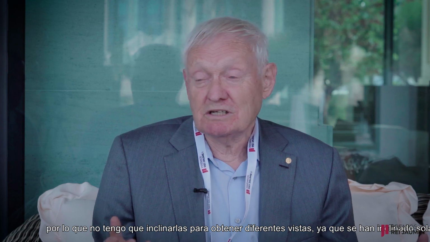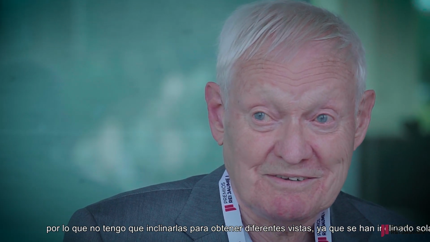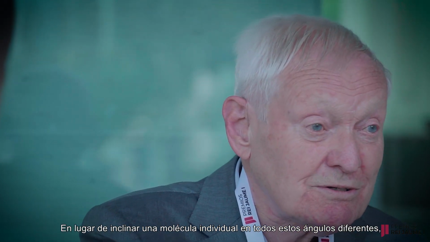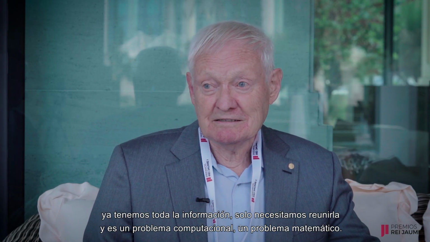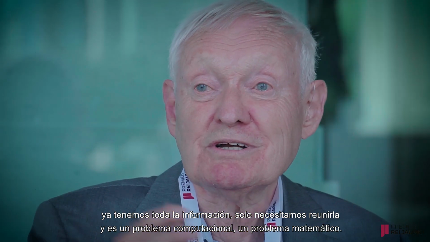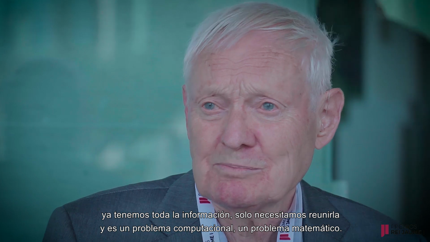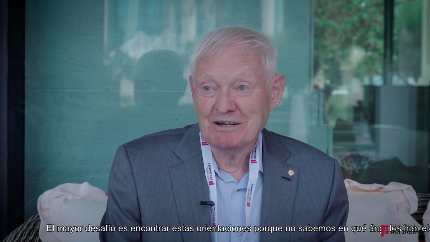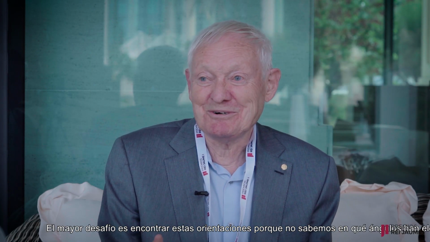So I don't even have to tilt them in order to find different views, because they have tilted themselves. Okay, so now, instead of tilting one individual molecule at all these different angles, we already have all the information. We just need to put it together, and it's a computational problem. It's a mathematical problem. Okay? The biggest problem is how to find these orientations, because the molecules have chosen to tilt themselves, we don't know into which angles.